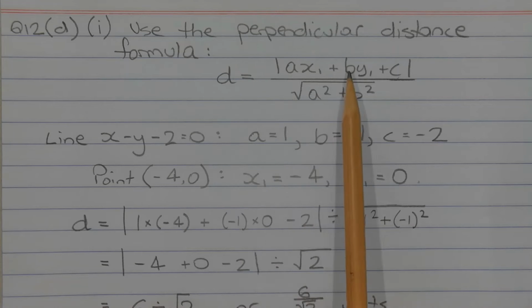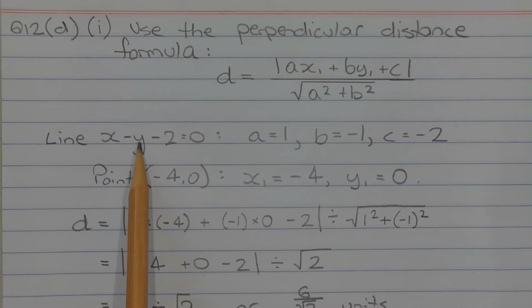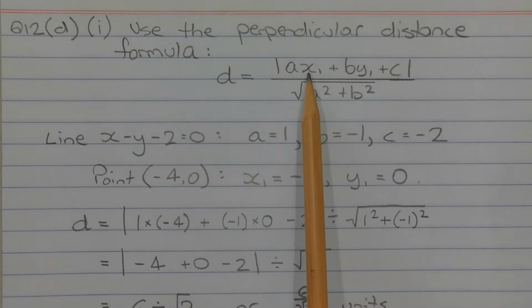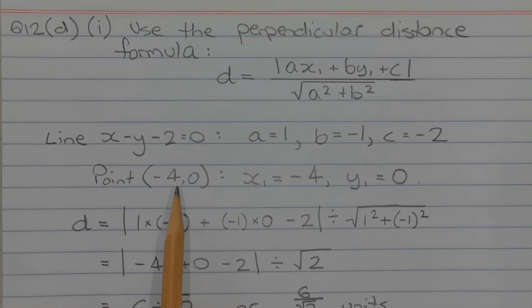Now the a and the b in the formula are the values of the coefficients of x and y in the equation of the line. The c is the value of the constant term. And the x1 and y1 are the coordinates of the point (-4, 0), respectively.